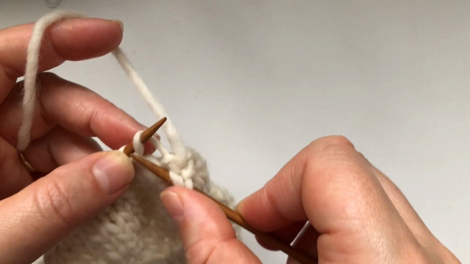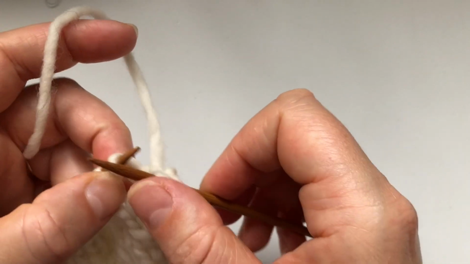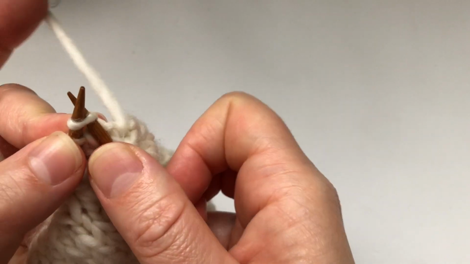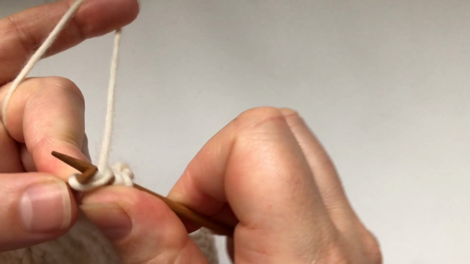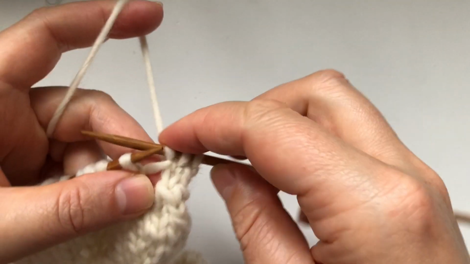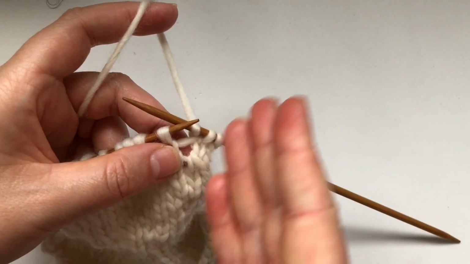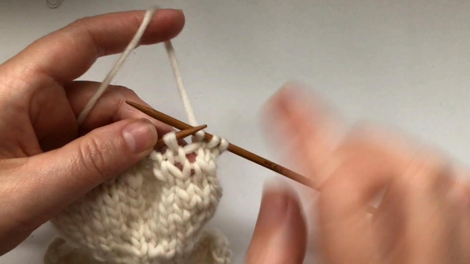And then it's a little bit hard, but you get used to it. You're going to go in the front leg and knit it through the front leg like that. And we just created a new stitch that is going to attach to the column of stitches here.